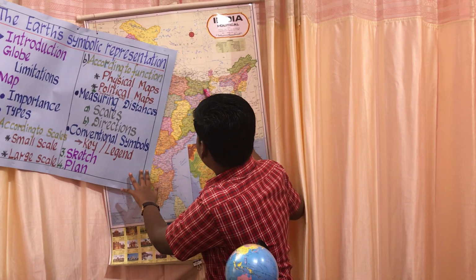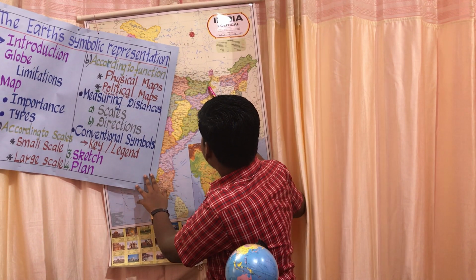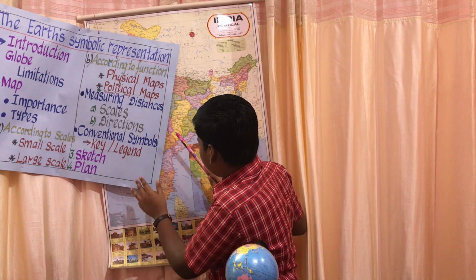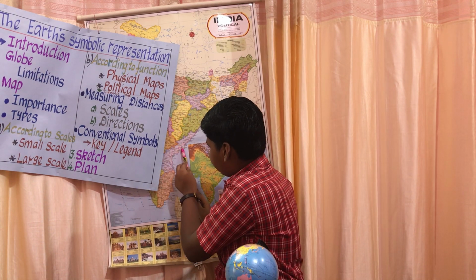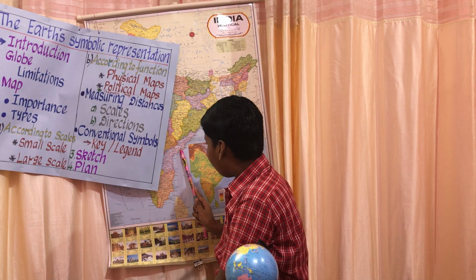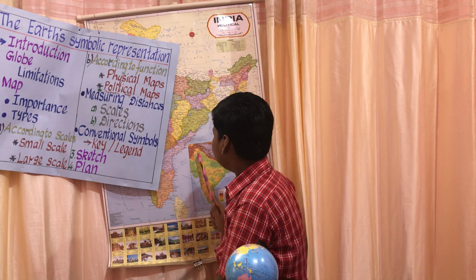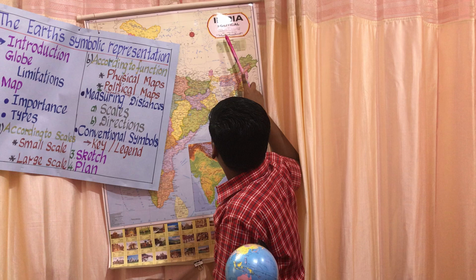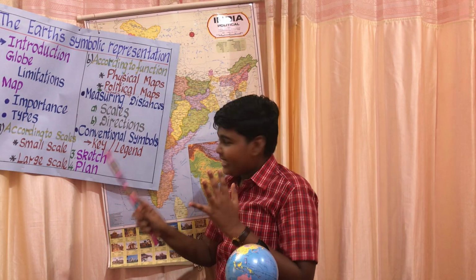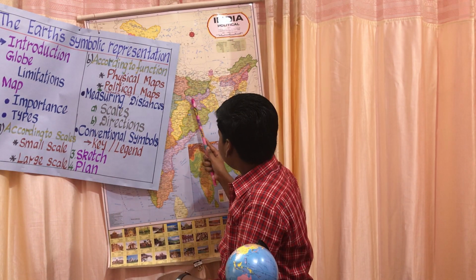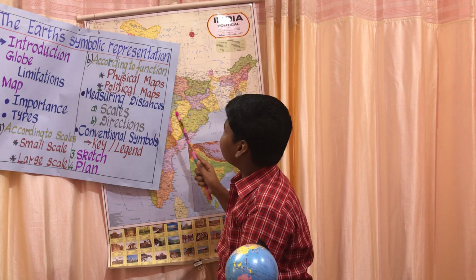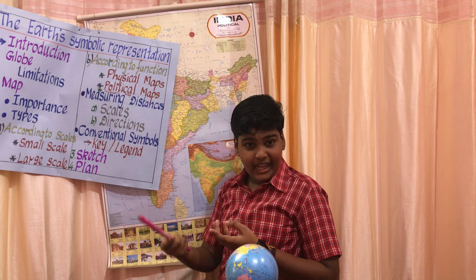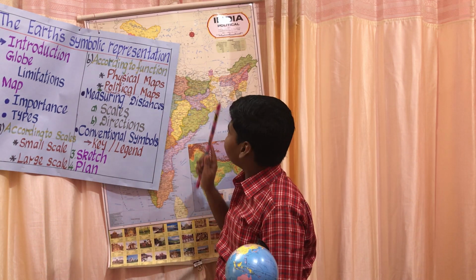Can you see lakes and rivers here? These small blue lines are known as the rivers. All the rivers will be attached to the sea. So there are also some physical features that are shown in political maps. But don't think that in political maps they show only lakes and rivers. They also show many types of valleys sometimes in political maps.